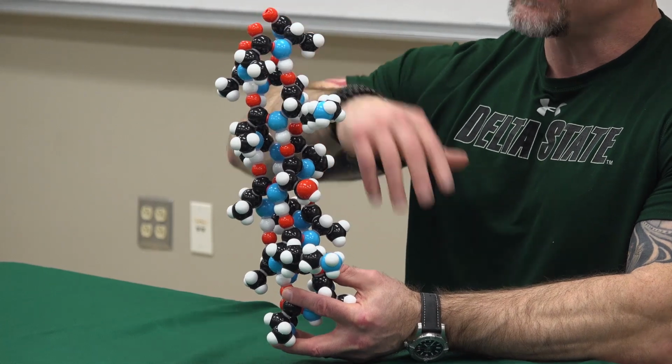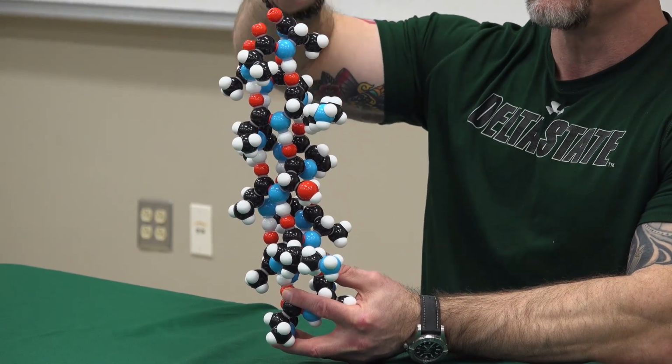So alpha helices show up all the time in proteins. Most proteins have them, not all, but most. Some proteins are mostly alpha helical. Globins like myoglobin and hemoglobin are mostly alpha helical. But you can't just have an alpha helix alone. Often there are other random coil regions that connect to one section or the other.